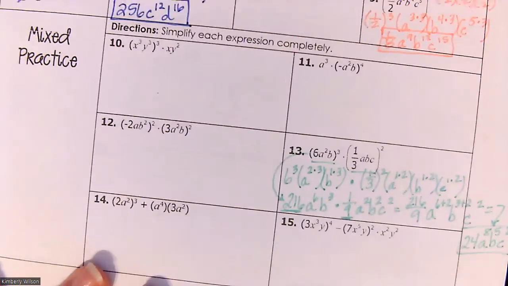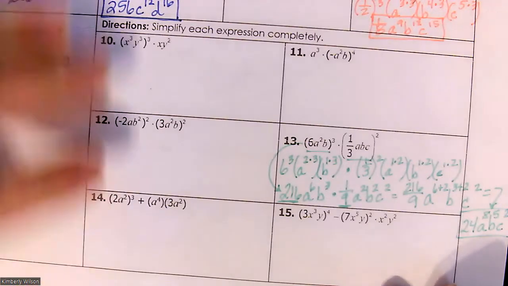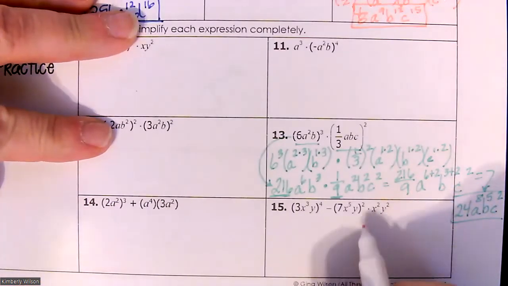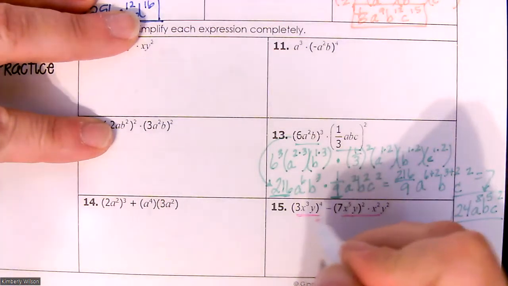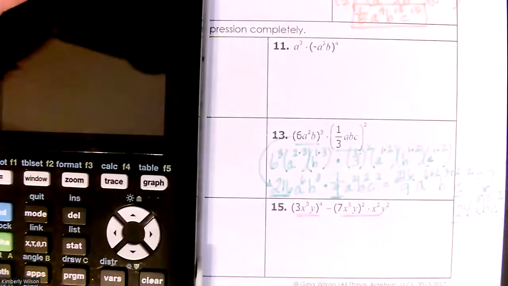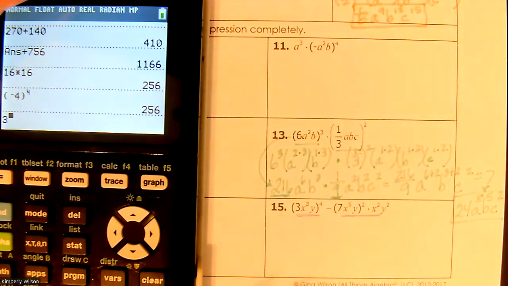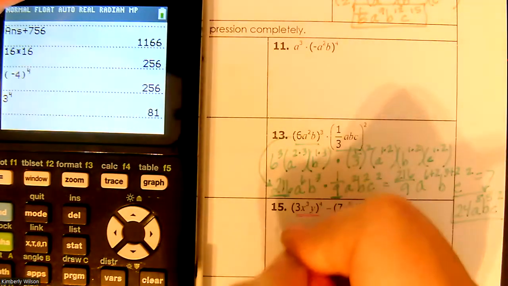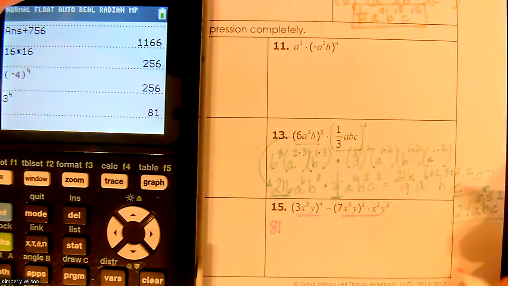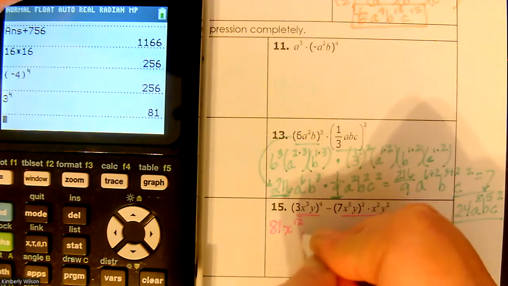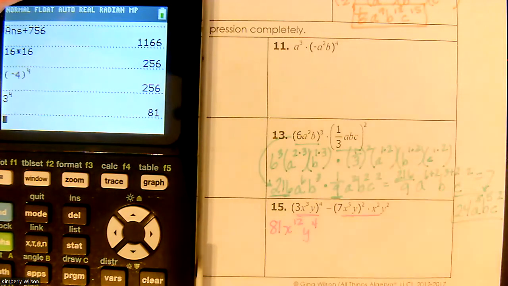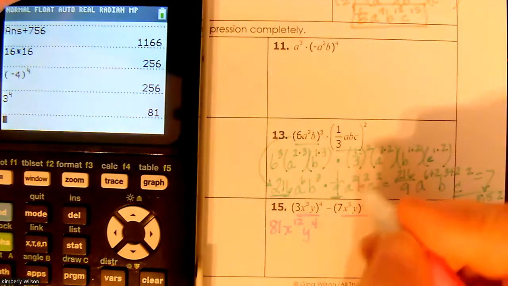Last example for this page, 15. Okay, so I've got to do this and this. And so I've got 3 to the 4th, which in my calculator, I can do 3 raised to the 4th, enter, so that's 81. So I'm going to have 81 x to the 12th, y to the 4th. This is cutting out the middle step.